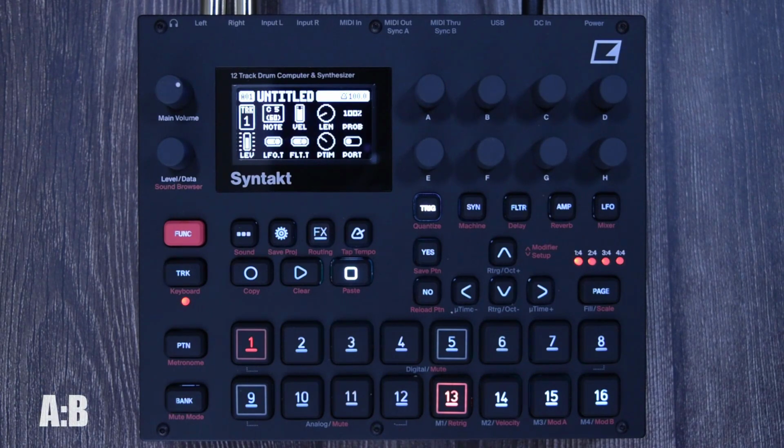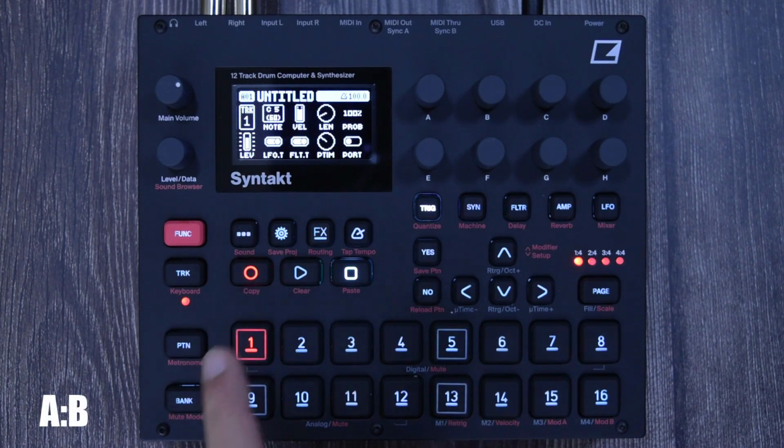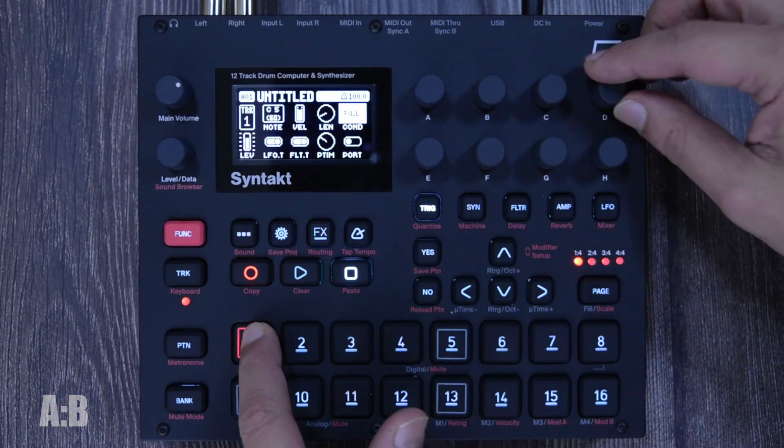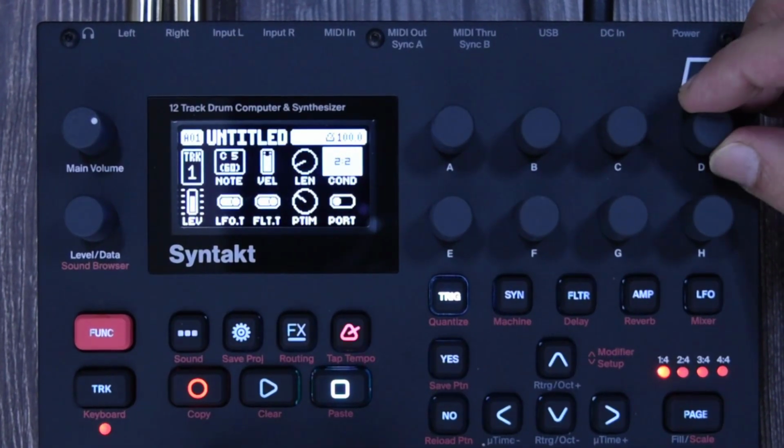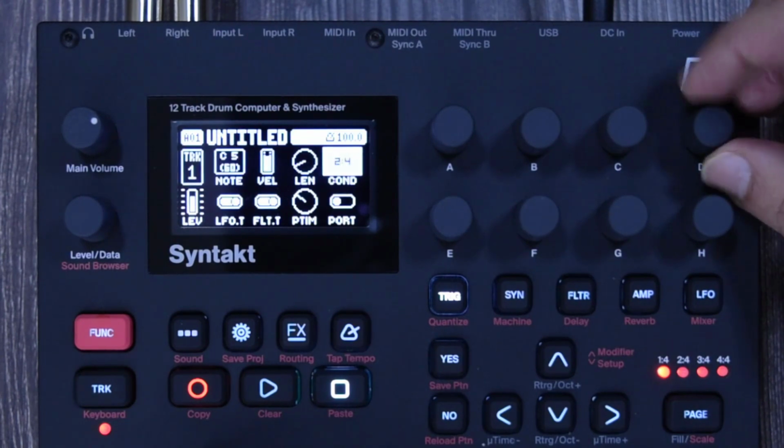Alright, so let's begin with the A and the B. If you're wondering what the A and the B are, when we go to the conditionals all the way to the end, this is going to be the A and the B, and you have a million combinations.